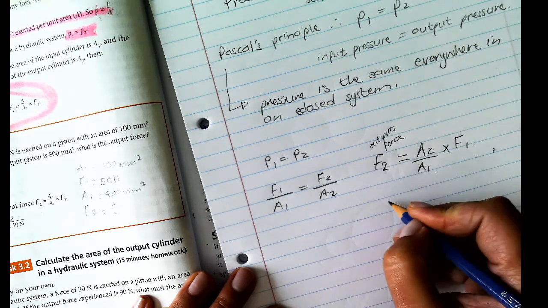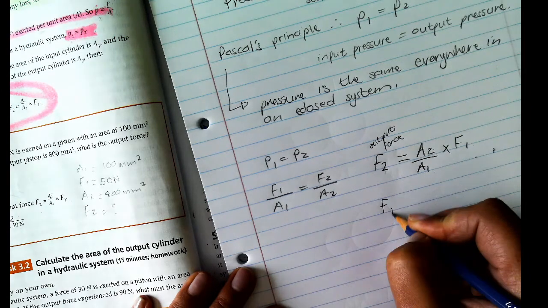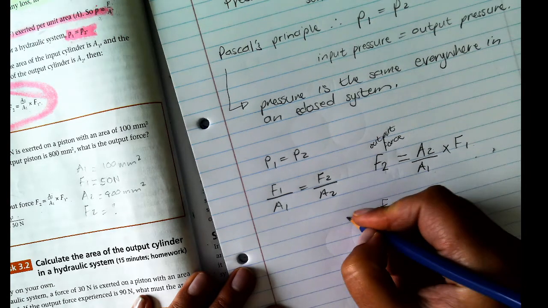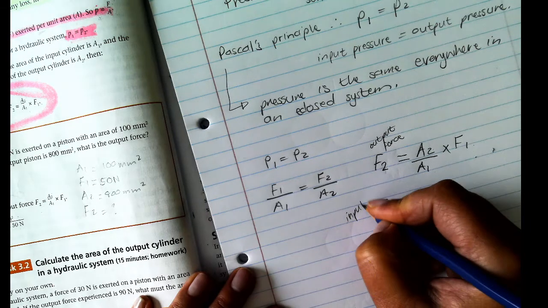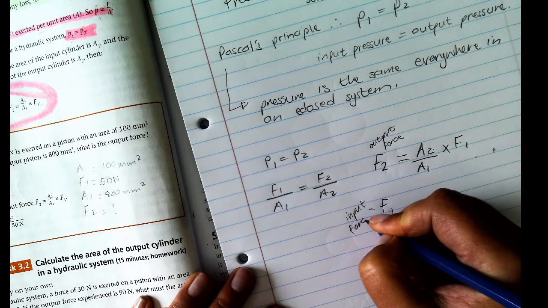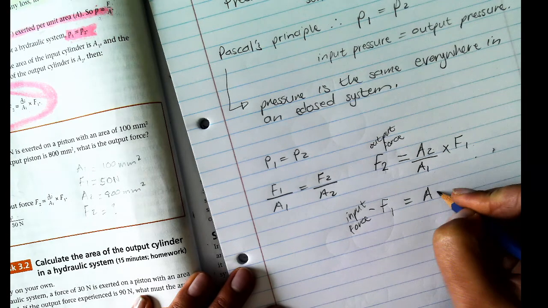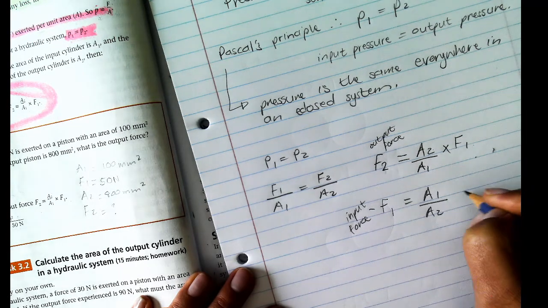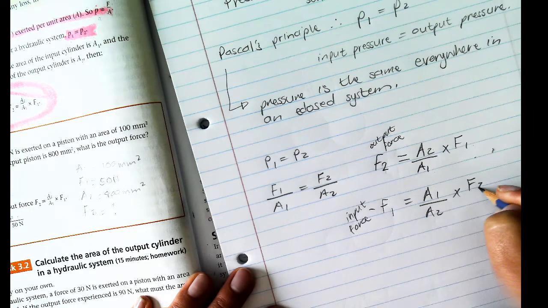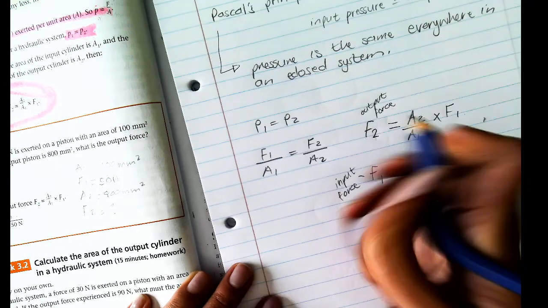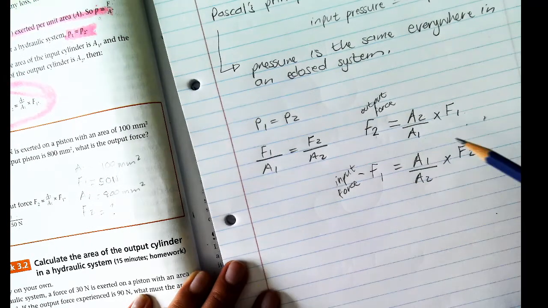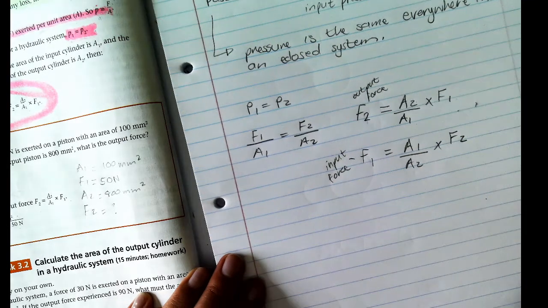If you want to calculate F1, which is input force, then you have A1 over A2 times F2. Now remember with this, there will always be only one unknown.